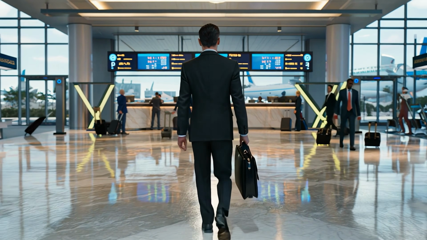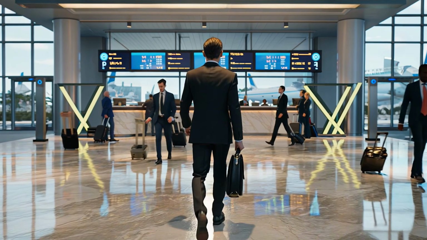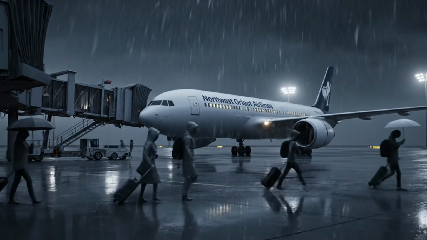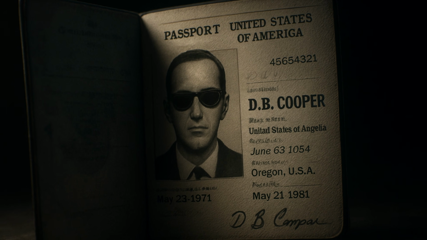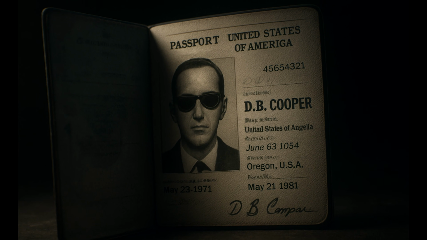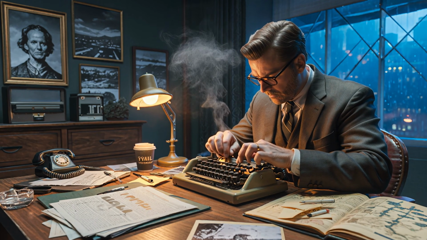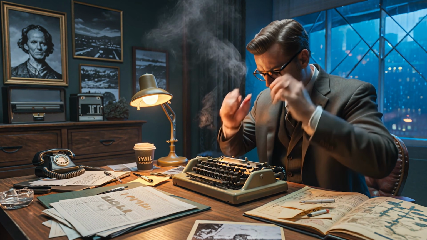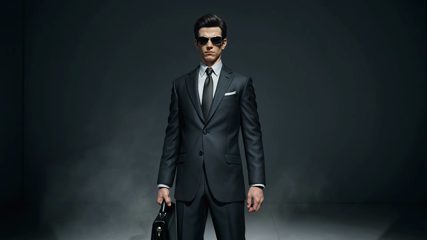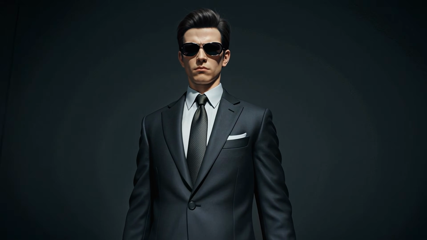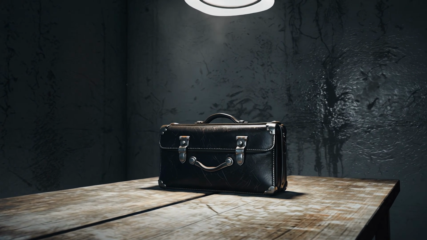The man bought a one-way ticket on Northwest Orient Airlines, Flight 305, bound for Seattle. He gave his name as Dan Cooper, but history will remember him as D.B. Cooper, thanks to a journalist's mistake that would never be corrected. He looked ordinary, mid-40s, neatly dressed. Nobody paid him much attention, but the briefcase he carried held a secret.